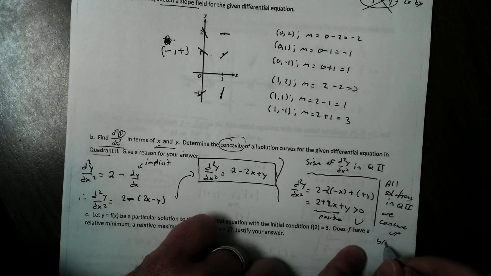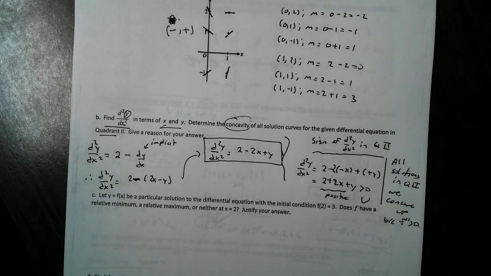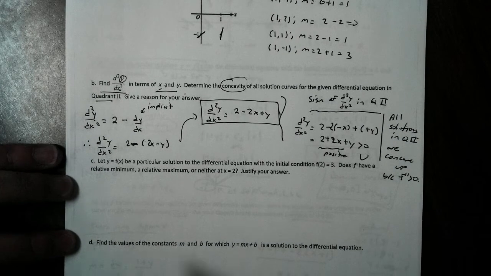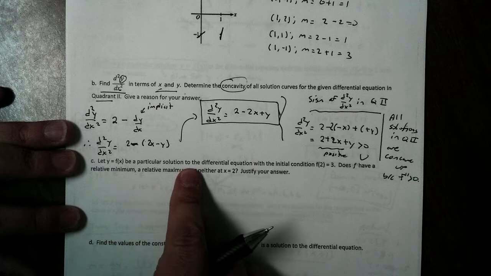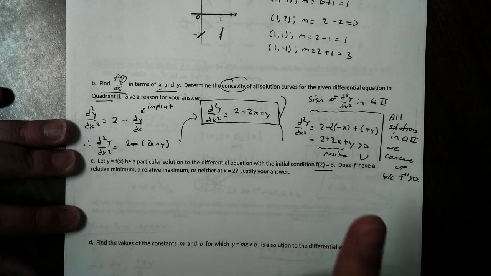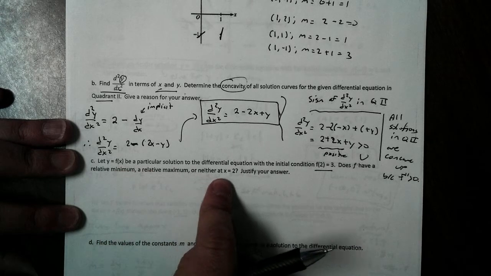And that is because the second derivative is greater than 0. Piece of cake. All right, for part C, let's take a look. It says, let f of x be a particular solution to the differential equation with this initial condition. Does f have a relative minimum, maximum, or neither at x equals 2?